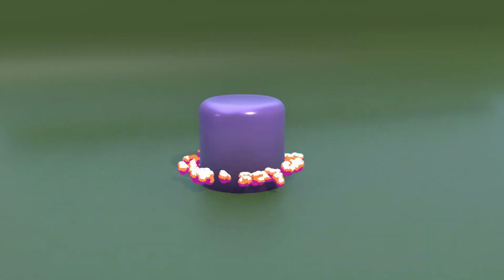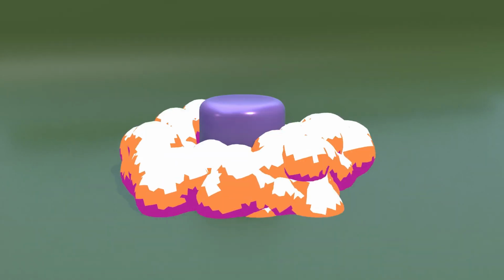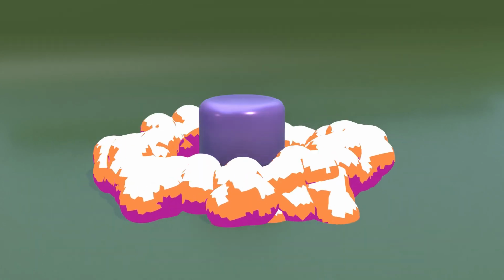Hi, welcome back. In this video, I'm going to use geometry nodes to create this stylized impact VFX.